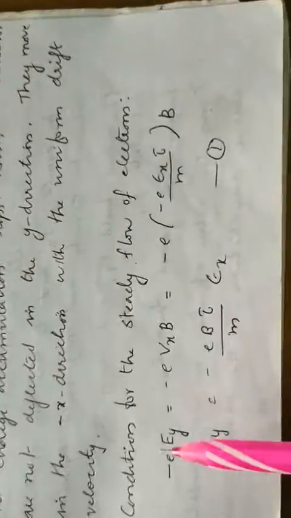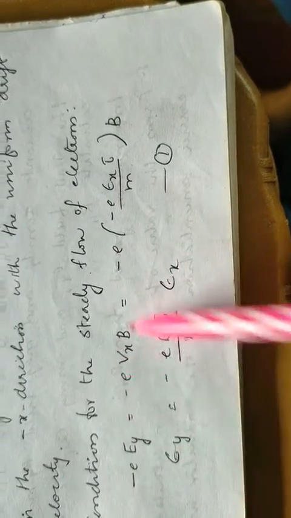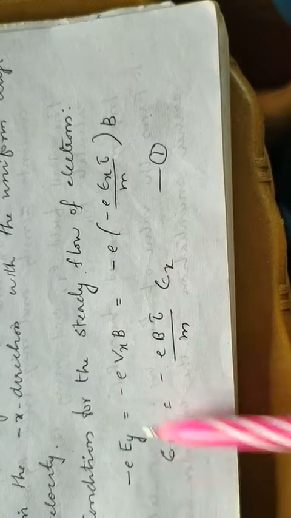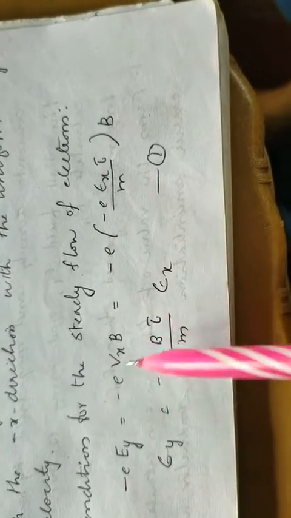Okay, so the condition for steady state flow of electrons is the equilibrium at which the magnetic Lorentz force and the force experienced by the Hall field balance each other. So this is that condition. This is the force experienced by the Hall field developed, and this is the magnetic Lorentz force.